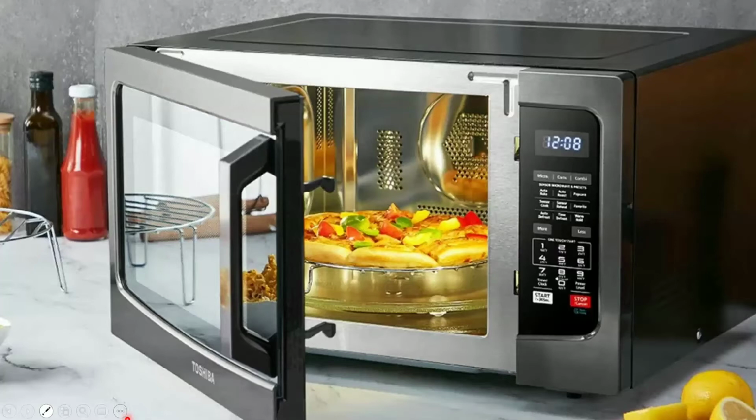So if you want to heat the food, just put your food item in, close the door, set the timer, and hit the start button. You can heat the food and get the pizza out from that microwave oven. You will serve that pizza to your loved ones.